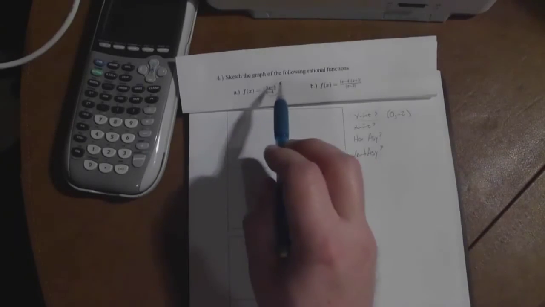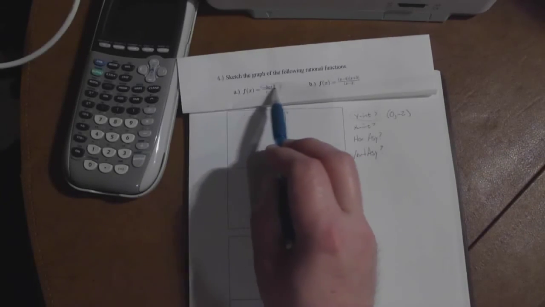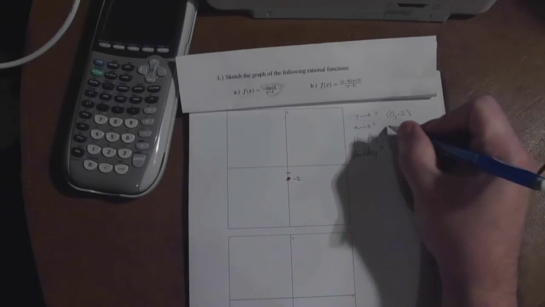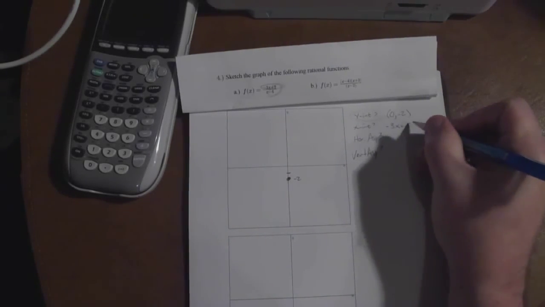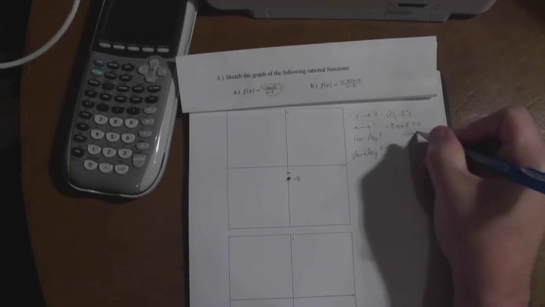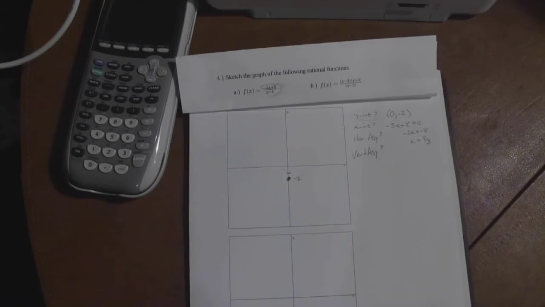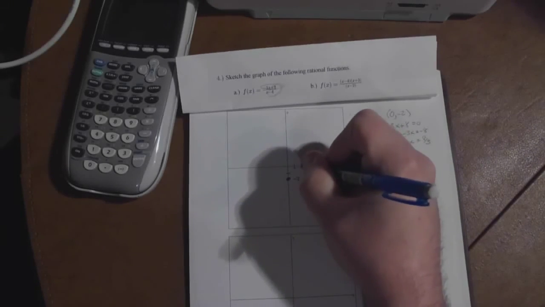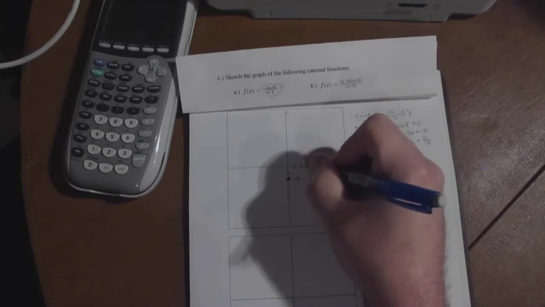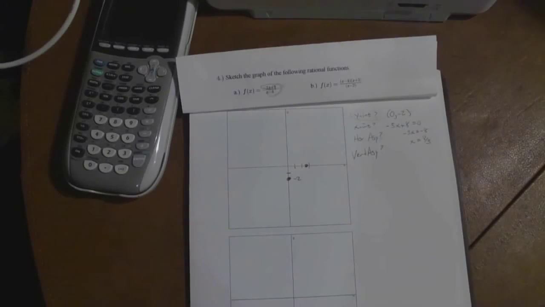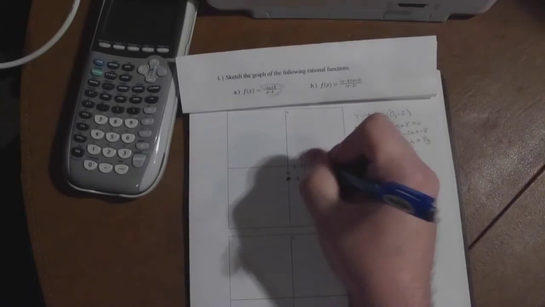As for x-intercepts, remember that occurs where your numerator equals 0. If we think about -3x + 8 equaling 0, well, that's when -3x equals -8, or when x equals 8/3. Now, 8/3 is what? 2 2/3. So our x-intercept might be right there on our graph, right, at 8/3 in value.